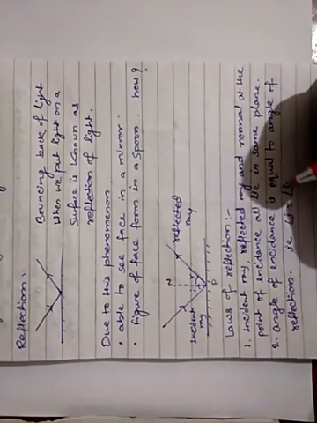Second law is angle of incidence is equal to angle of reflection. That is I equal to R. Angle of incidence is equal to angle of reflection. It means that when angle of incidence will be 45 degree, angle of reflection will be also 45 degree. If I is equal to 30, then R will be also 30.